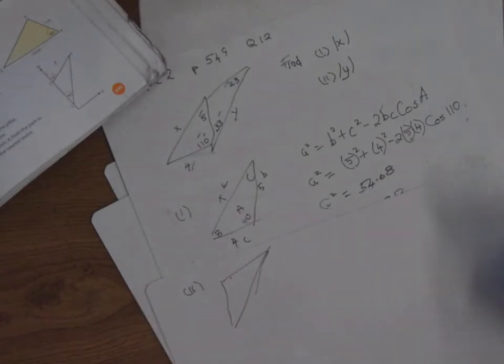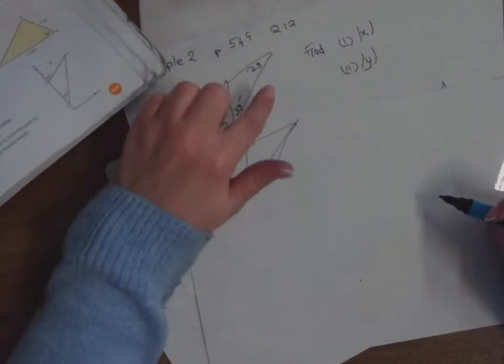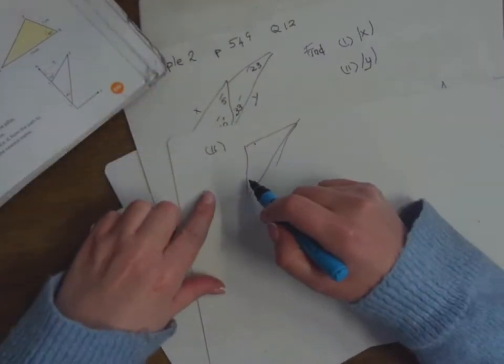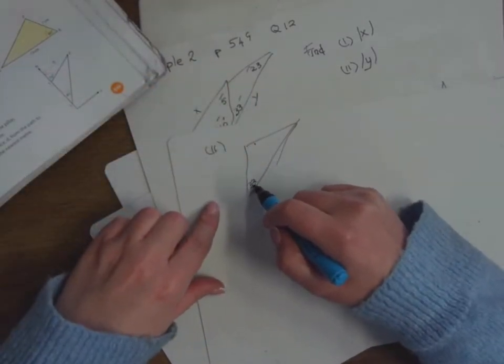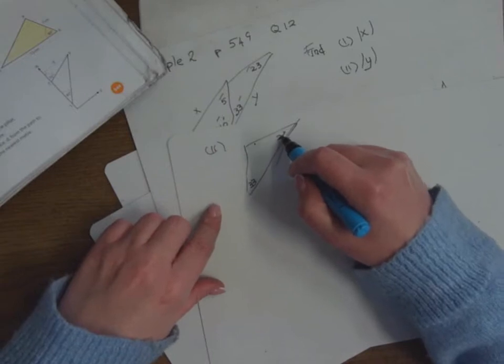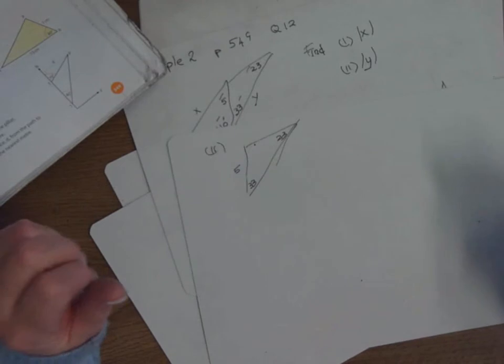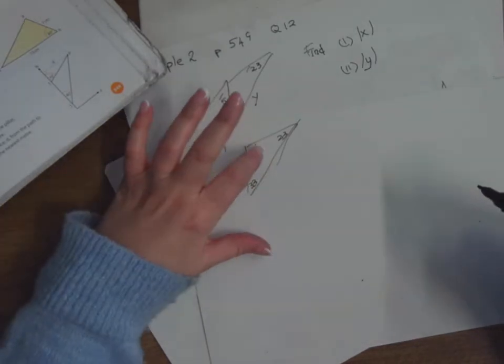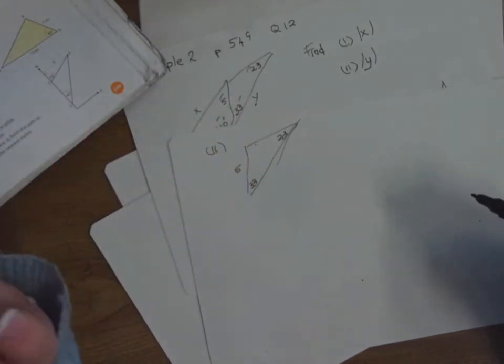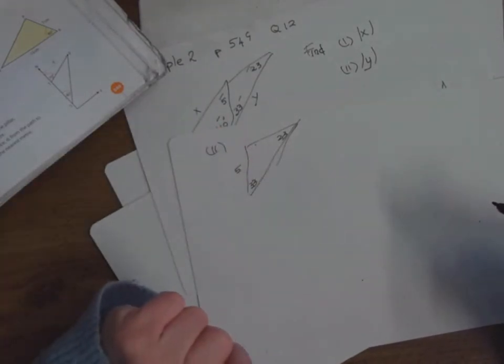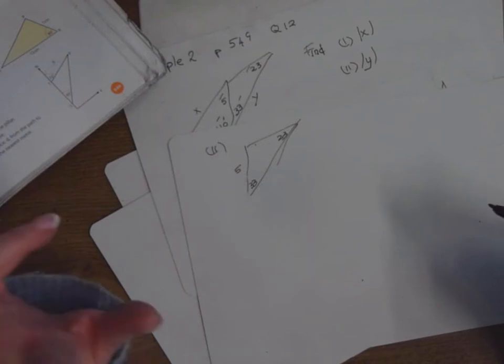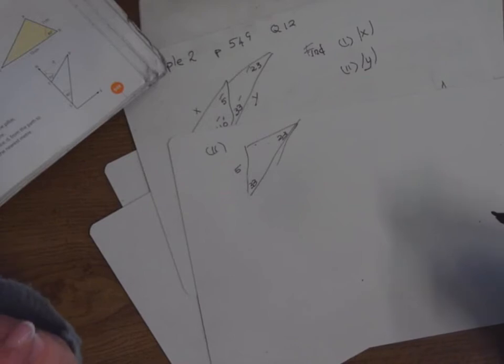So I'm now working in the second triangle over here, which is 33, 23, and 5. Right, which rule am I using? Sine rule or cosine rule, and why? There's only 2 conditions where you use the cosine rule. That is, if you have 3 sides, I don't have 3 sides. Or if you have 2 sides and the included angle. Do I have 2 sides and the included angle? No, so I'm using the sine rule.